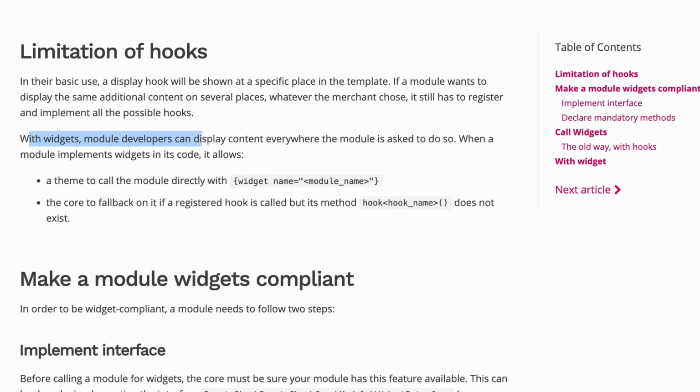So with widget, module developer can display content everywhere. And here I insist on this word everywhere. The module is asked to do so. So when a module implements widgets, in its code, it allows the theme to call the module directly with this signature method, a widget, and the name of the module, and also the core to fall back on its registered hook, called by its method hook, if the hook name does not exist.